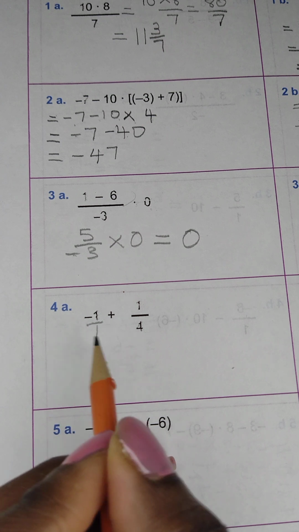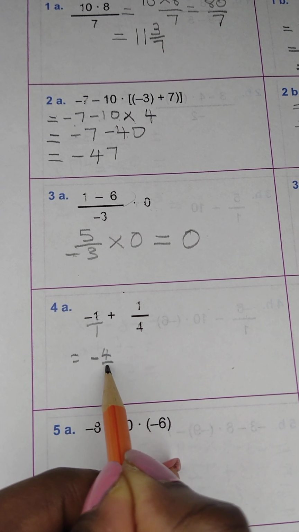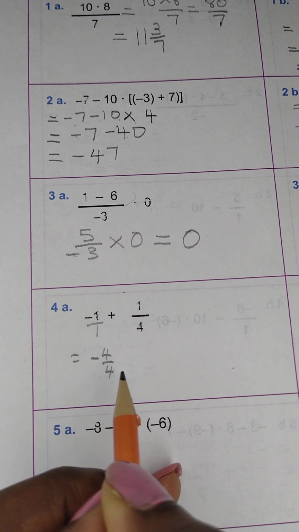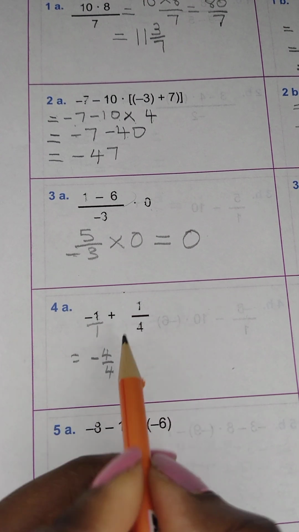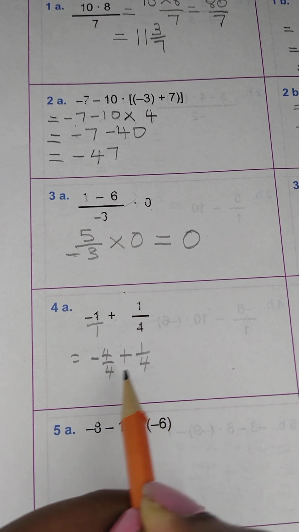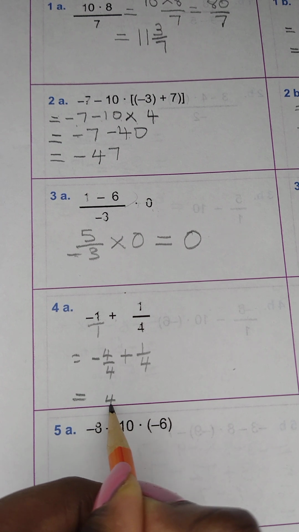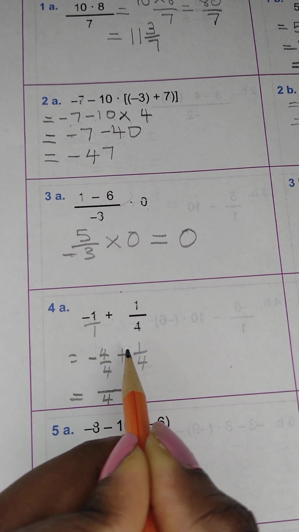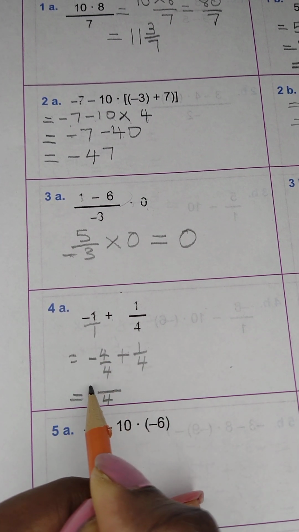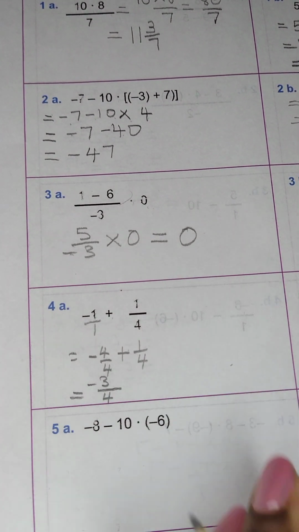Negative 1 over 1 is equivalent to negative 4 over 4, because 4 divided by 4 gives you 1. So plus 1 over 4. Now that the denominators are the same, we just take one of them. Negative 4 plus 1 is negative 3. So our final answer is negative 3 quarters.